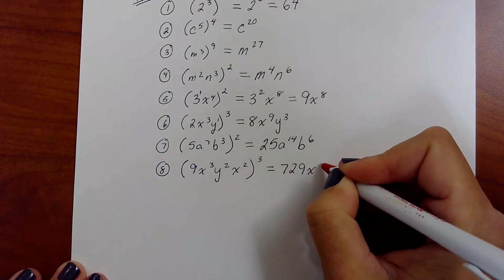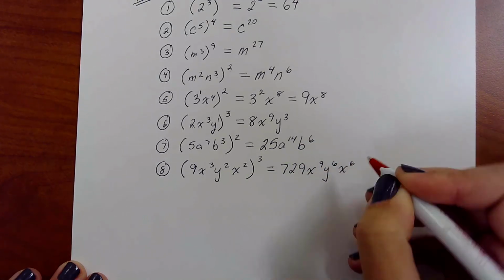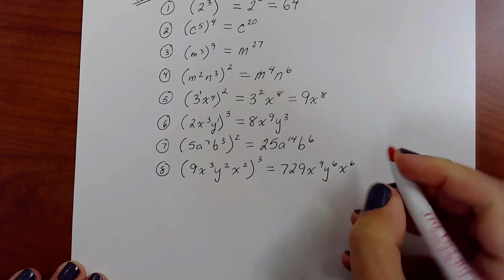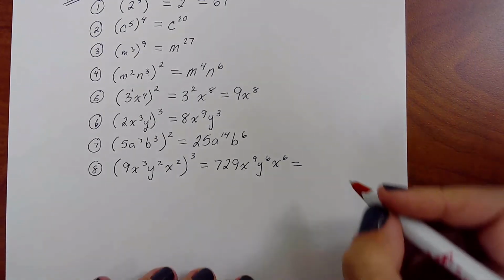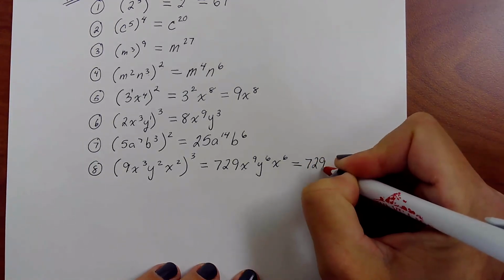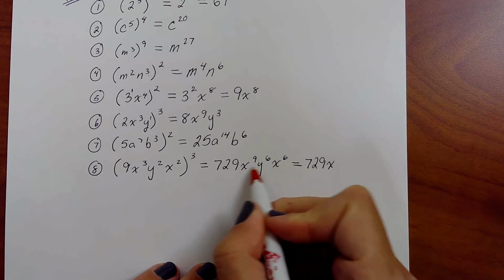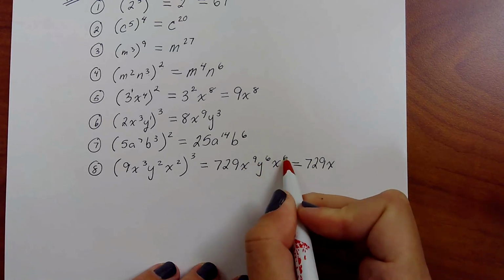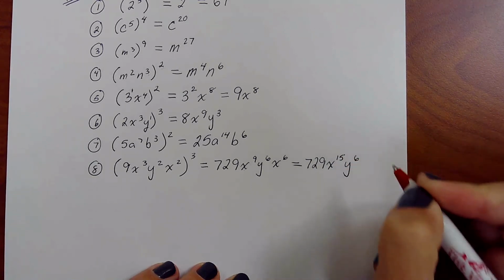Then I would have x to the 9th, y to the 6th, x to the 6th, but I can put these x's together. So it's not simplified all the way yet. All right, so it's 729 x. Now this is the first law. We're multiplying the same base. So I'm adding the exponents, and the y to the 6th stays the same.